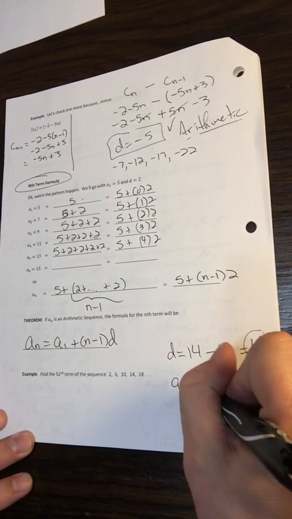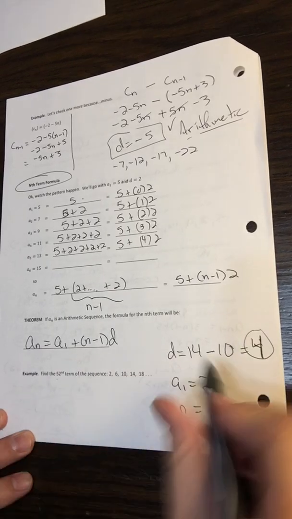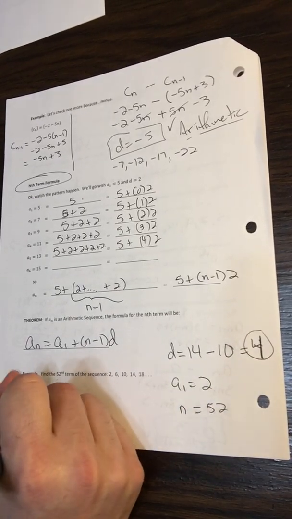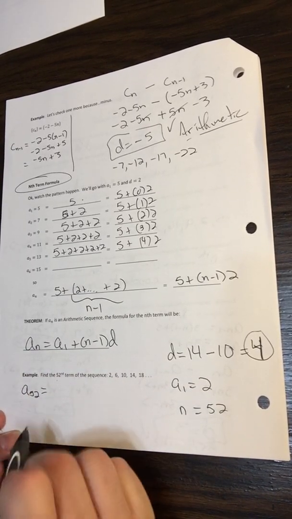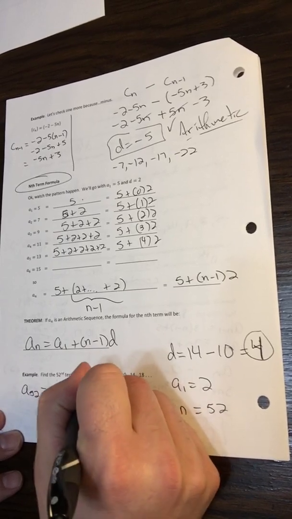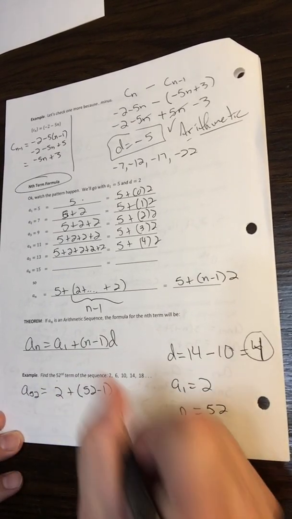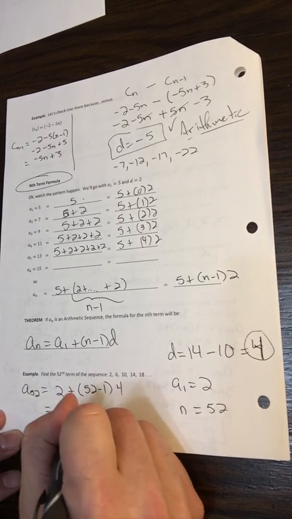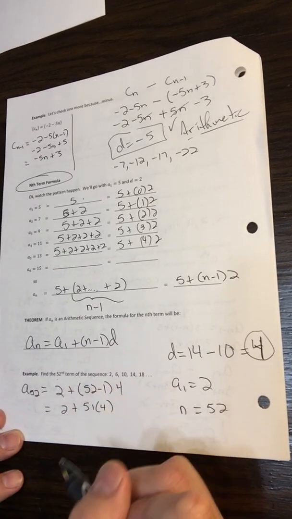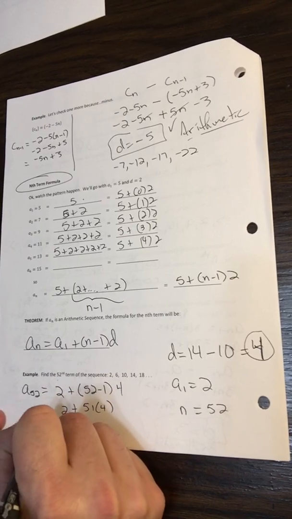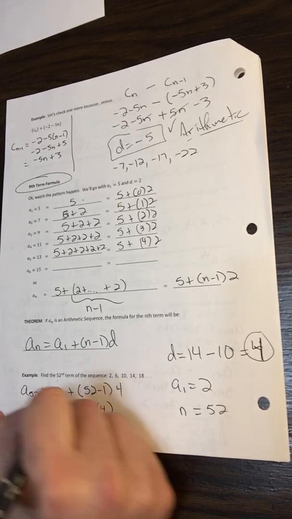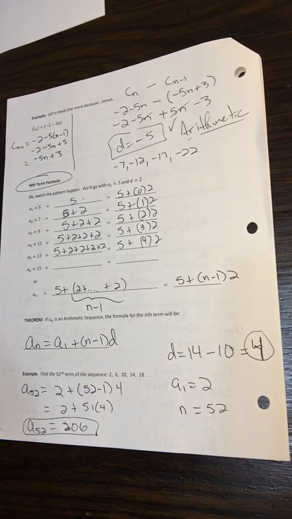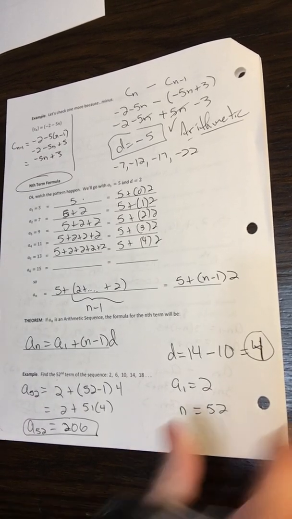Now the first term is clearly 2, and the n that I'm looking for is the 52nd term. So here we go. The 52nd term, I just put a 52 in there just to let you know what I'm finding, is the first term 2 plus 52 minus 1 times 4. So it's going to be 2 plus 51 times 4. The 52nd term, so I'll write it a sub 52, is 206. That's a lot quicker than generating 52 terms and keep adding 4 every time just to figure out what the 52nd term is.